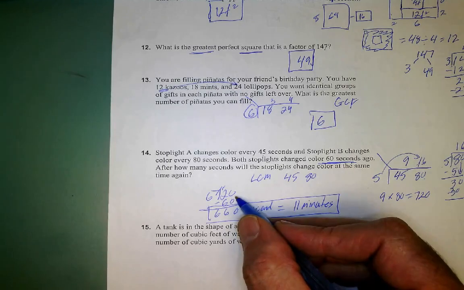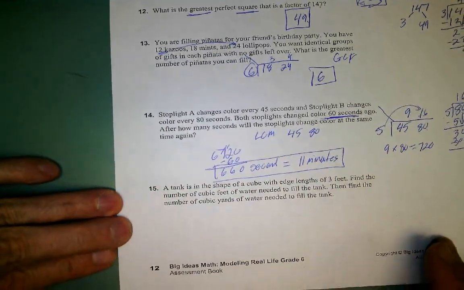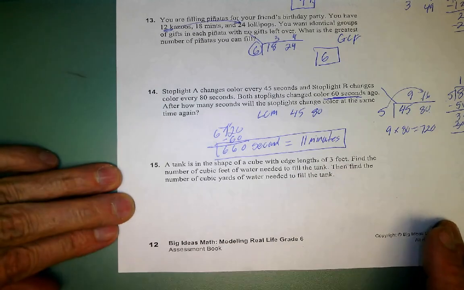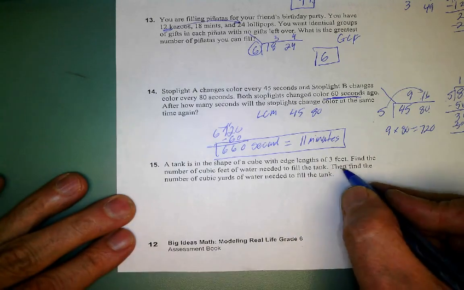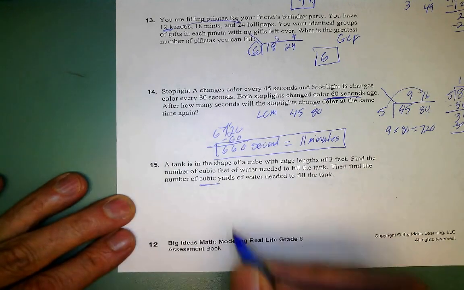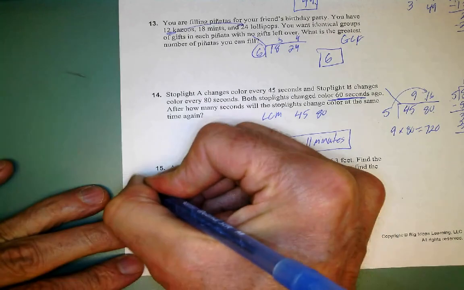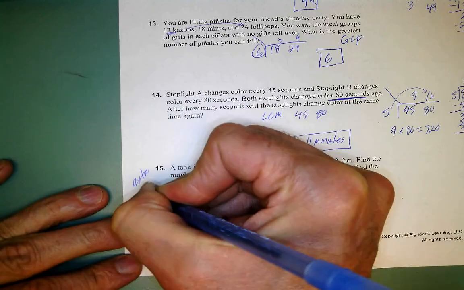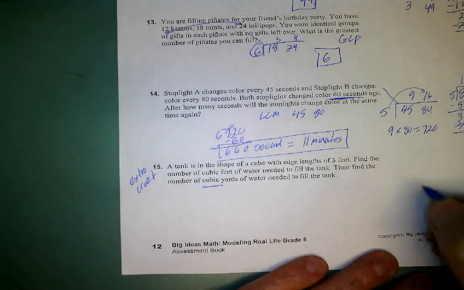All right, last one. Tank in the shape of a cube with edge lengths of 3 feet. Real quick, they're finding cubic. We haven't done volume yet. Why did they throw that in there? Which is why I said this was an extra credit question. If you are interested in volume, they got that tank. It's 3 by 3 by 3.